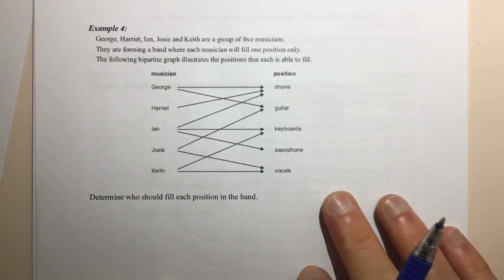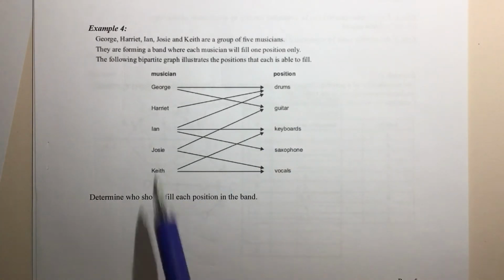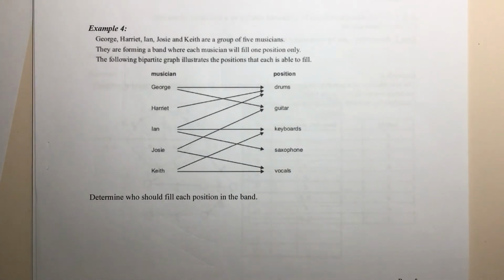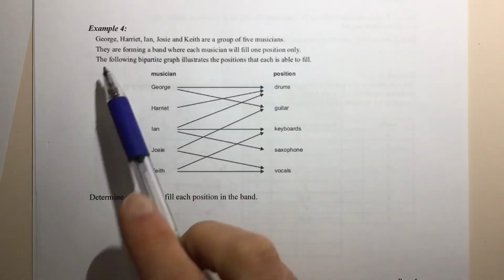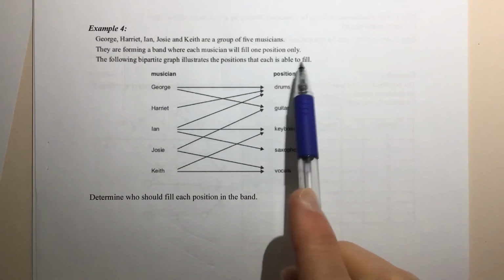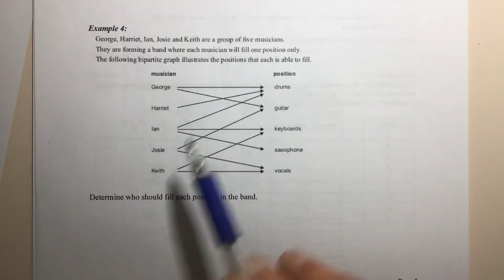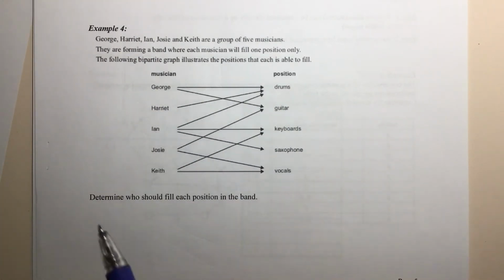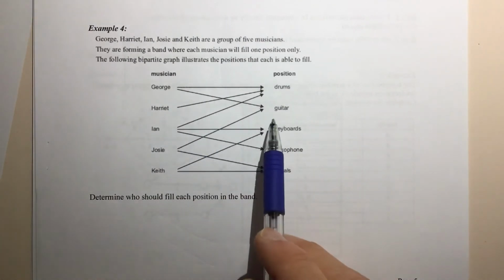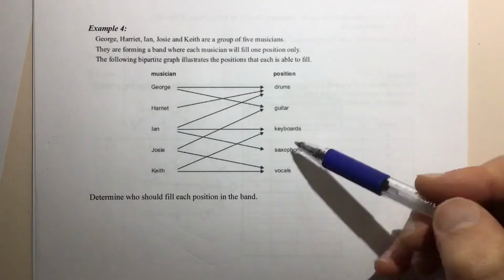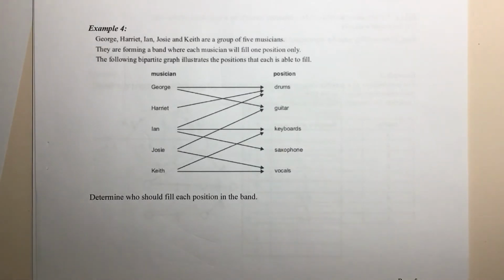This one actually comes back to a bipartite graph. You can see straight away, without even reading the question, you've got a picture of a bipartite graph here. So this one says George, Harriet, Ian, Josie, and Keith are a group of 5 musicians, and they're forming a band where each musician will fill one position only. And this graph demonstrates what position they're each able to do. So for example, George could play the drums or could play the guitar, right? He knows how to play the drums and guitar, but not keyboards, saxophone, or vocals. Our job is to determine who should fill each position in the band.